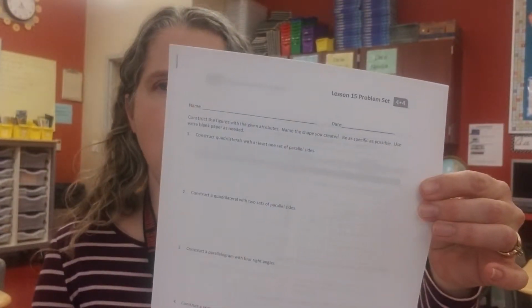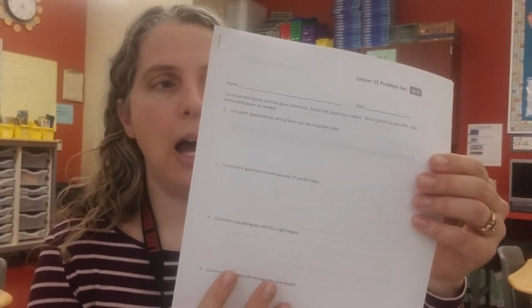We're going to do lesson 15. So you're going to need a few things. You'll need this page. It's stapled. We're going to start working on the front page. So this won't be for you to do on your own. We'll be working on it together.